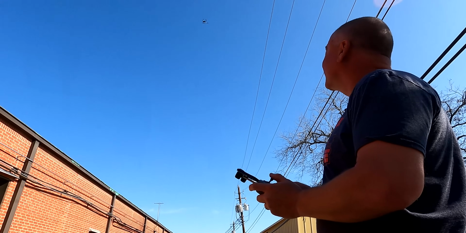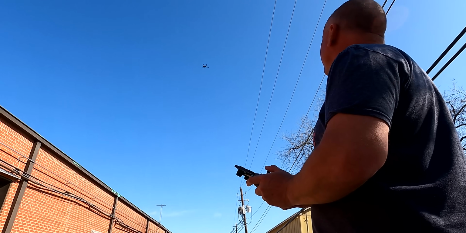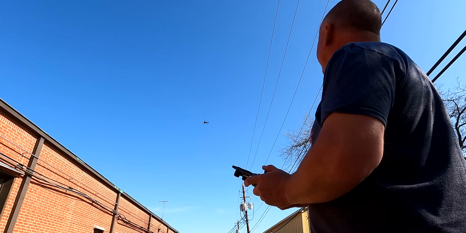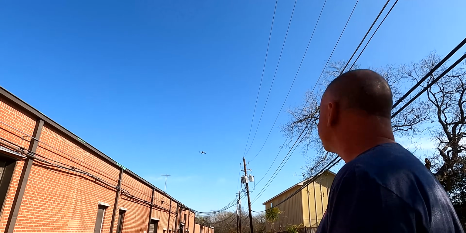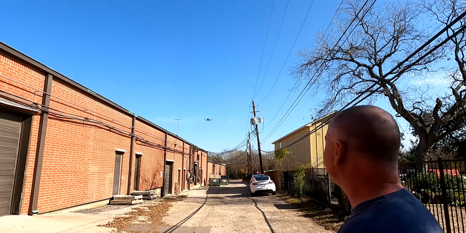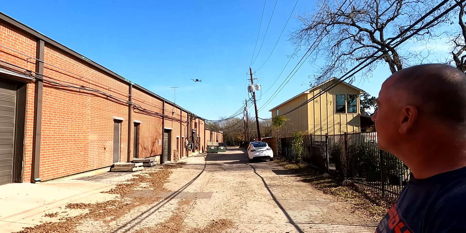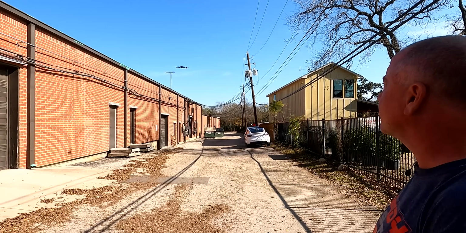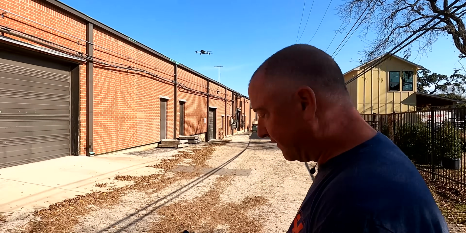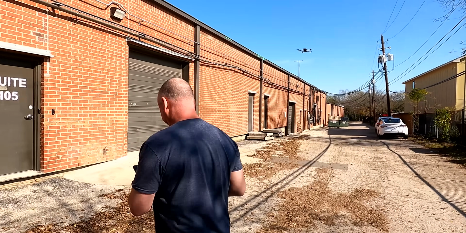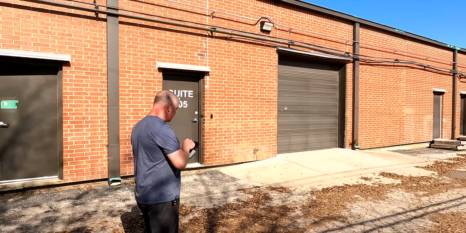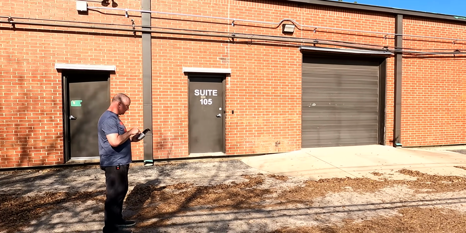Now this is a kind of sketchy place to do follow. There's power lines, there's tree branches, etc. I've used it around tree branches and it did a great job obstacle avoiding those. Not so sure how it's going to do with power lines, but if I were to come over here and draw a square around myself.